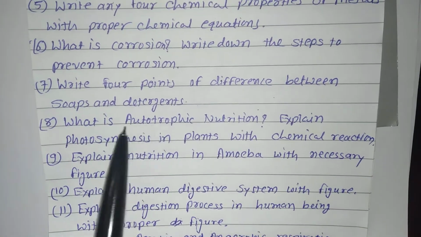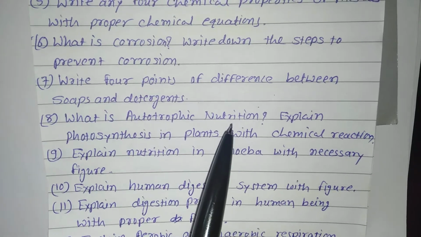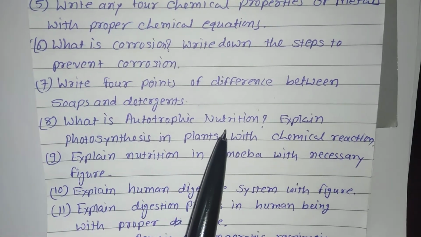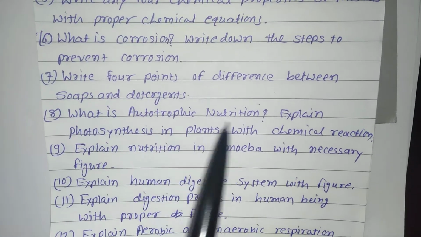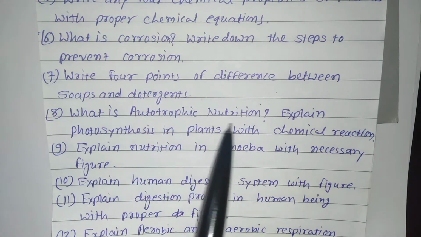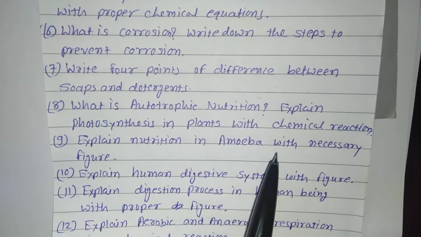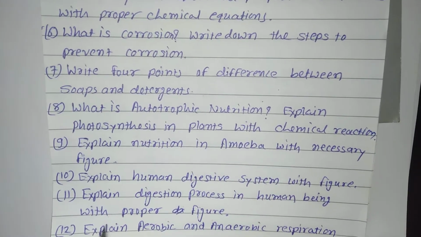What is autotrophic nutrition? We know that plants are preparing their own food, in presence of chlorophyll that is present in them, in presence of water and carbon dioxide. They prepare their own food in presence of sunlight. That is what we have to write, autotrophic nutrition. And we need to explain that photosynthesis process with chemical equation, that is how the glucose forms.